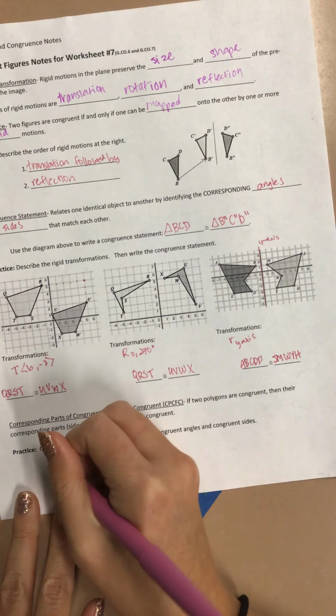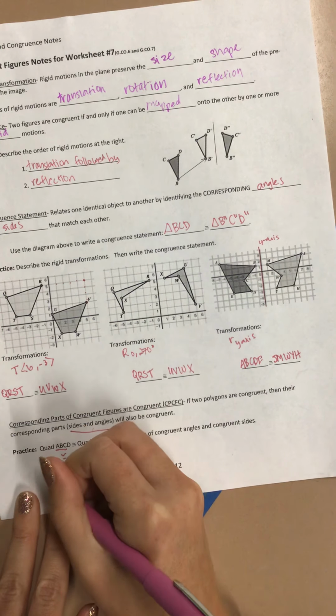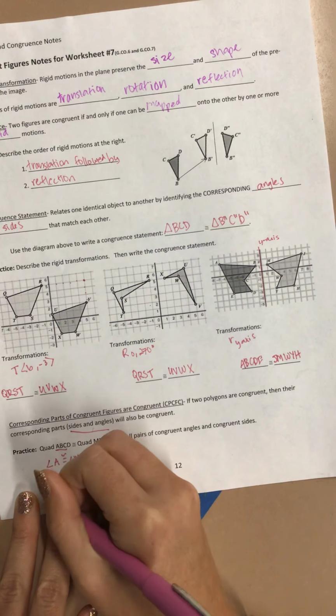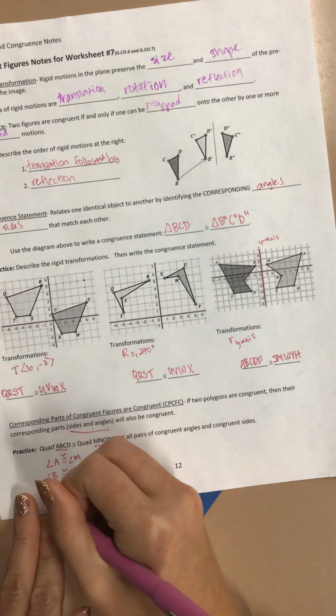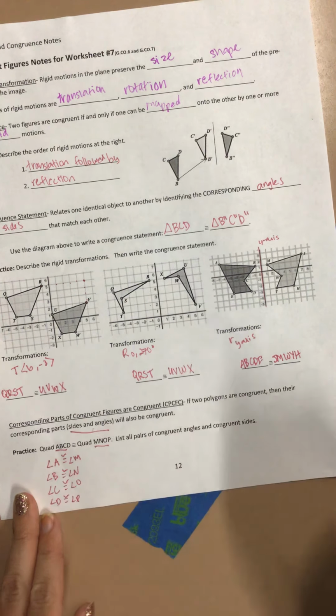So like angle A is congruent to angle M. Angle B is congruent to angle N. Angle C is congruent to angle O. And angle D is congruent to angle P.